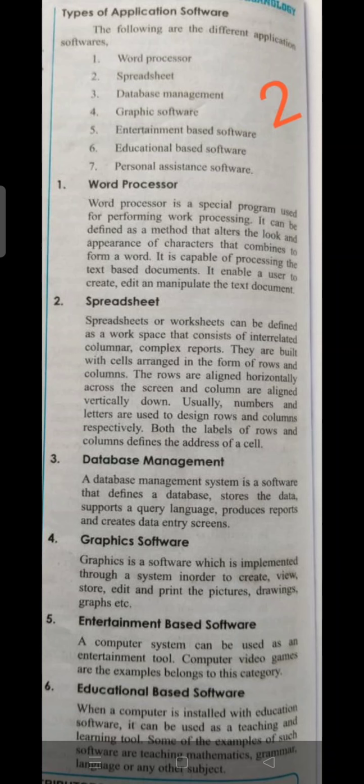Next software is database management. A database management system is software that defines a database, stores the data, and supports a query language. All database application software has to support a query language for querying and having commands. It produces reports and creates some data entry screens also. Examples are Oracle, and for your lab session you will see a small database application, MS Access.